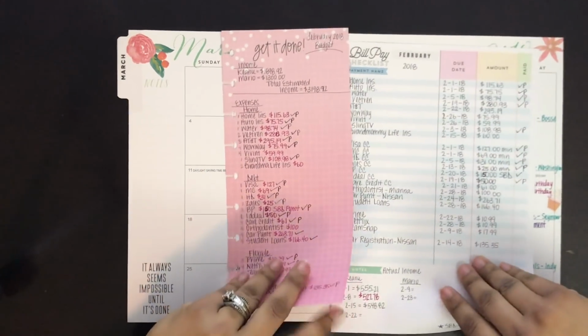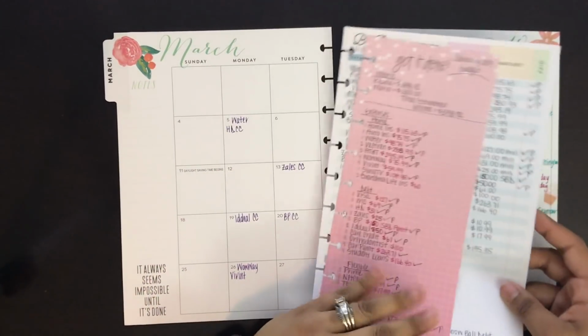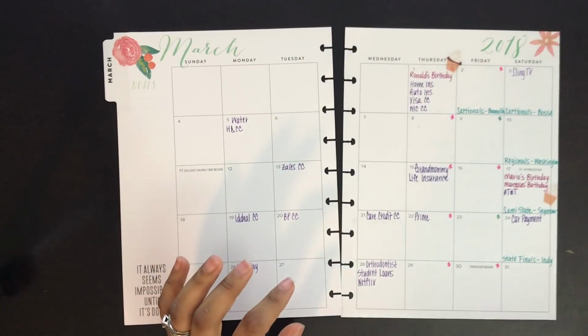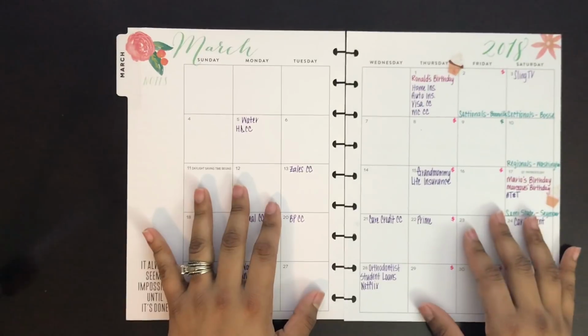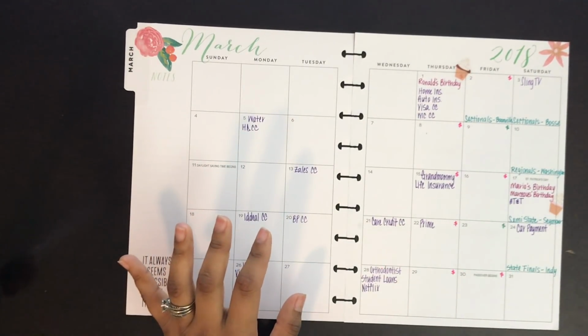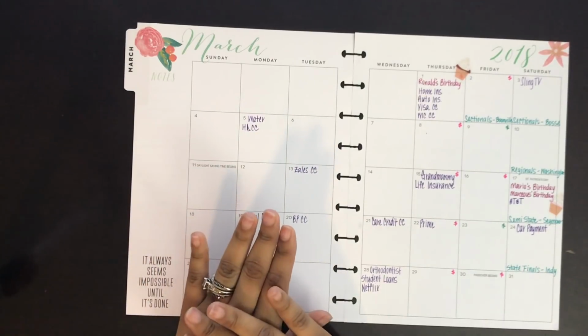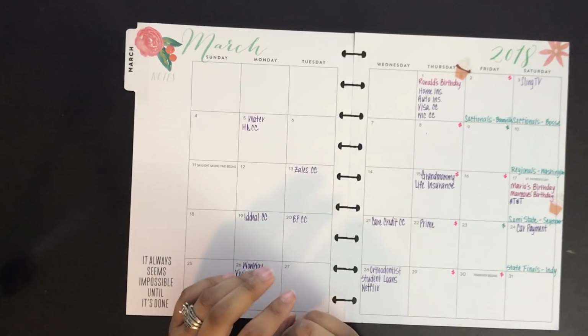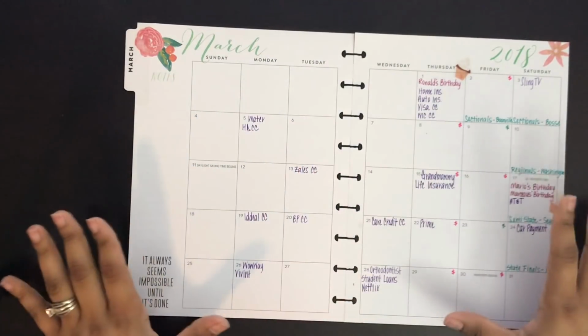So that is February, and everything went really well. Like I said, again, I am a lover of my half sheets. So for the month of March, it is no different from February. I do not have a calendar based just on my budget. I do everything on one calendar layout.